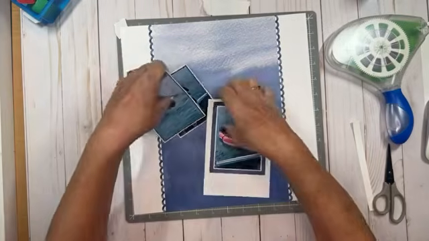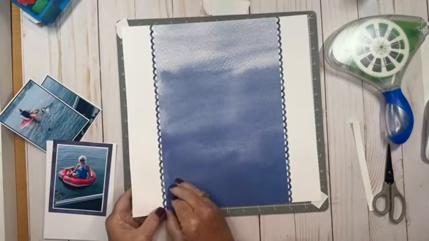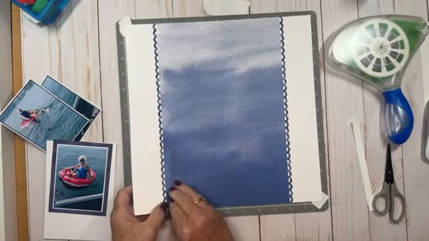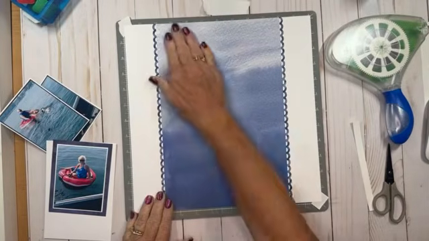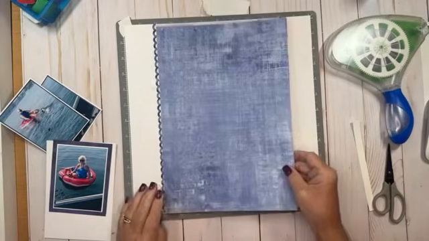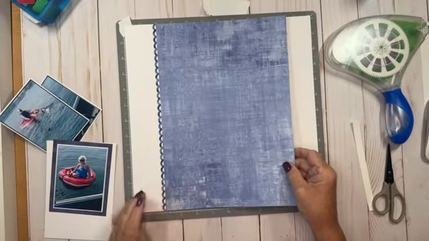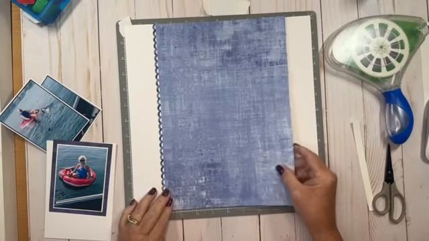But you guys, I'm not real happy with this paper and these photos. So I'm going to take this off. I might just leave it on there. I know some of you are panicking. I can feel you panicking because I'm leaving some other paper behind there.